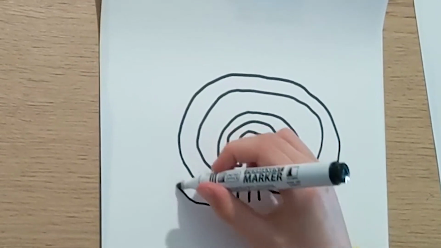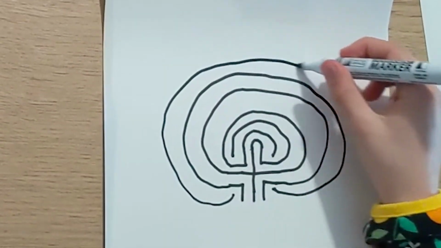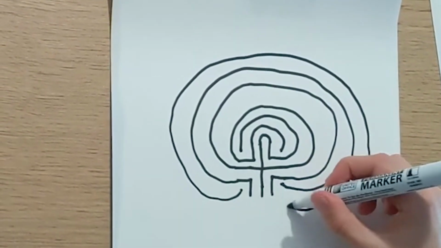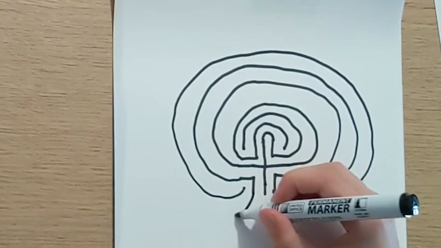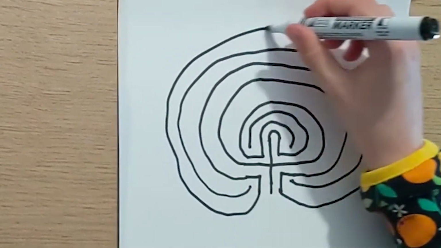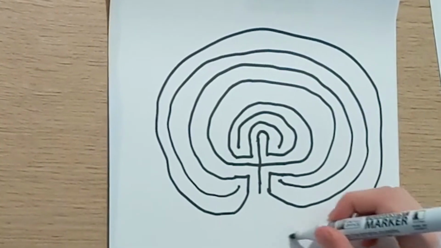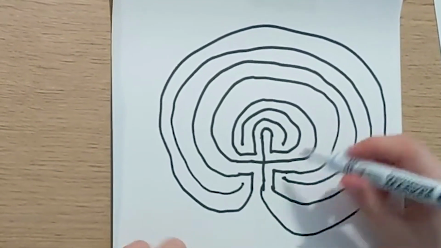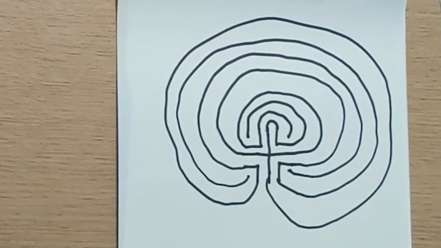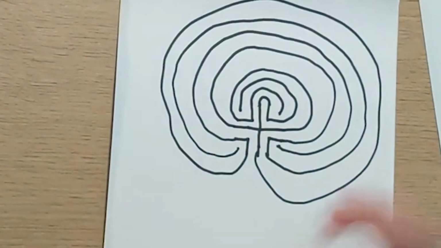Then I'm going to do it again, getting quite repetitive. Then I'll do it one final time. And that makes what looks mainly like a brain.